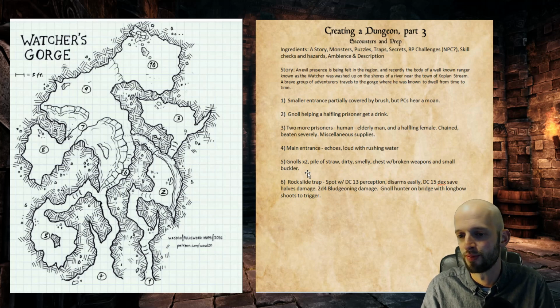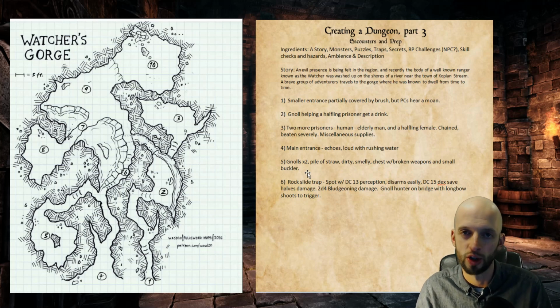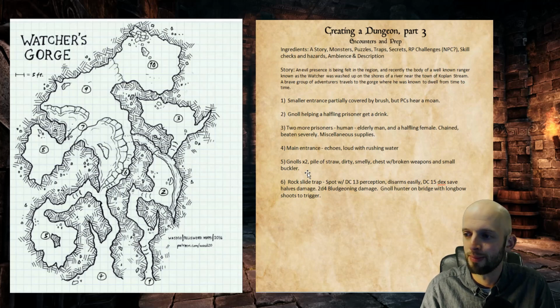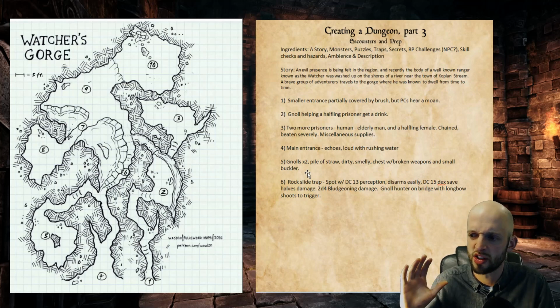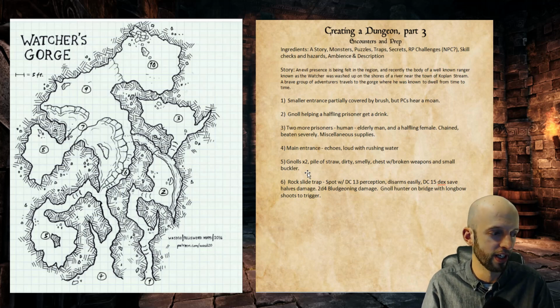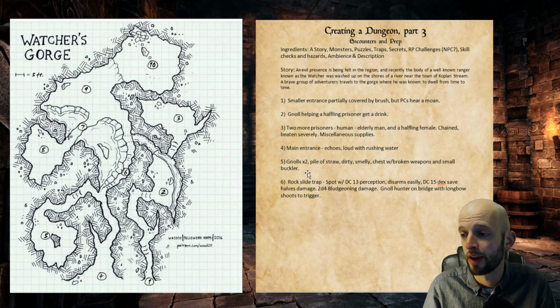There's a chest with some broken weapons and maybe a small buckler, some things like that. Nothing very useful. Perhaps it smells of feces. It's gross, okay? That's what I'm imagining this little gnoll dwelling to be. Perhaps there are some bedrolls laid out, but I imagine probably just beds of straw, piles of straw. All right, so those gnolls are sleeping.